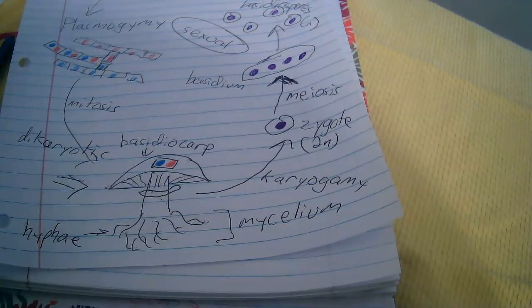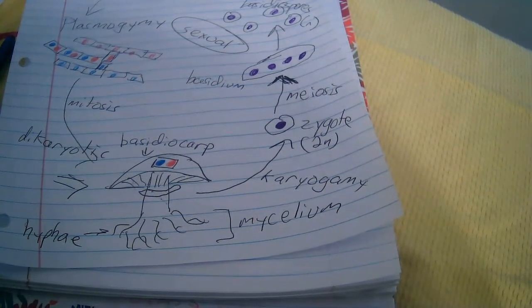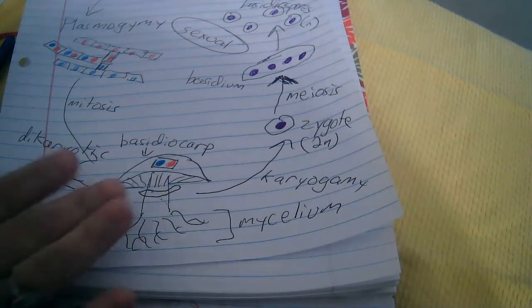So now we're going to do the zygomycota, which is easy to draw in the fact that you don't have a large structure like a mushroom that you need to draw. But what's hard about it is there are two life cycles. There's an asexual and a sexual. Okay, let's see. That should work.